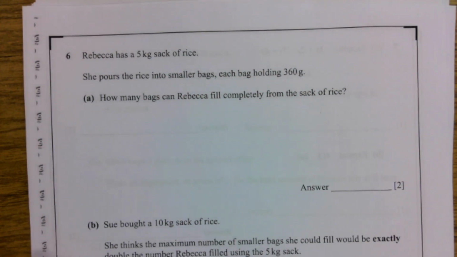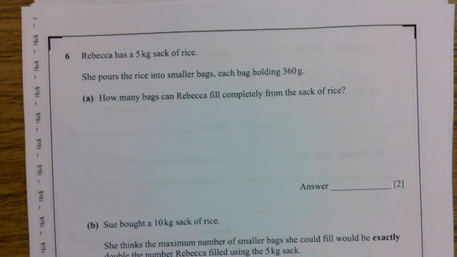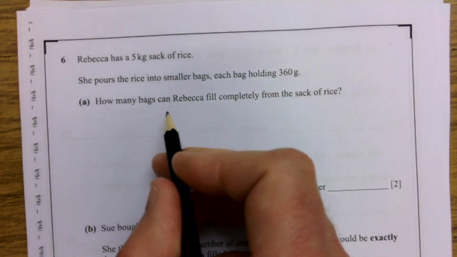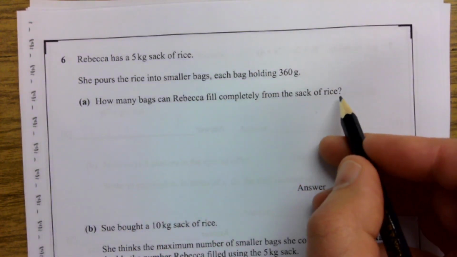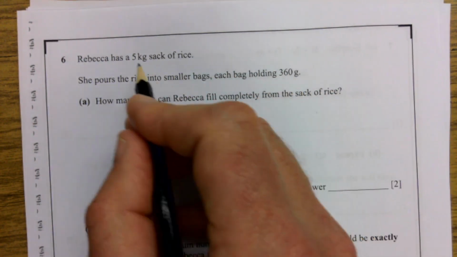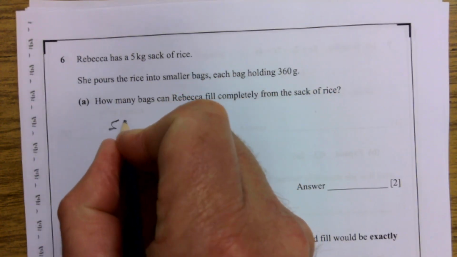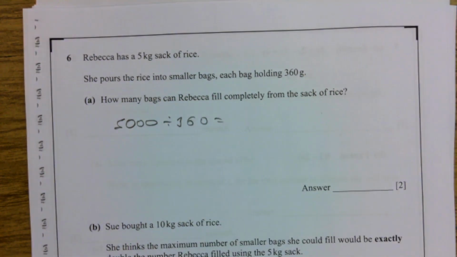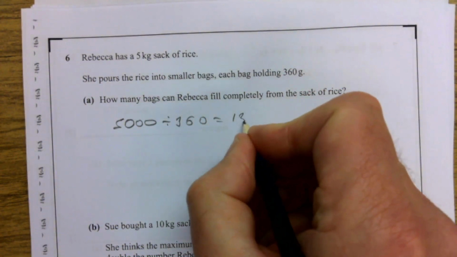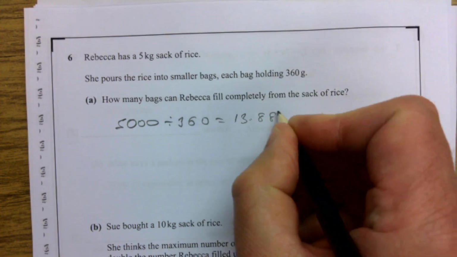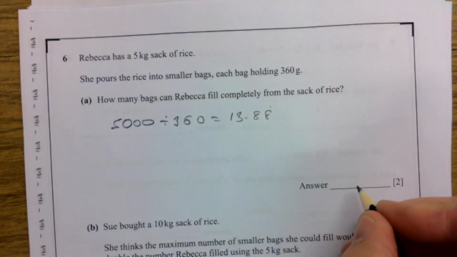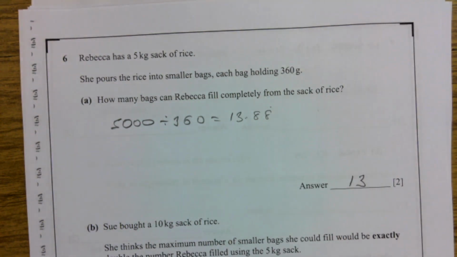Question 6. Rebecca has a 5 kilogram sack of rice. She pours the rice into smaller bags, each holding 360 grams. How many bags can Rebecca fill completely from the sack of rice? Now we need to be very careful here. Remember, this is grams and this then is kilograms, so it's actually going to be 5,000, and we divide then by 360. If you do 5,000 divided by 360, you get 13.8, and then that 8 kind of repeats itself and heads on through. So how many bags can she fill completely? The answer then would be 13.